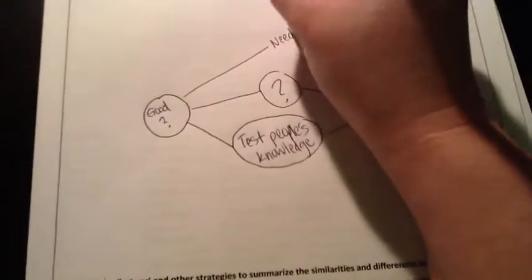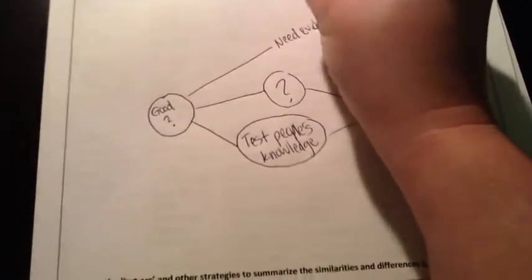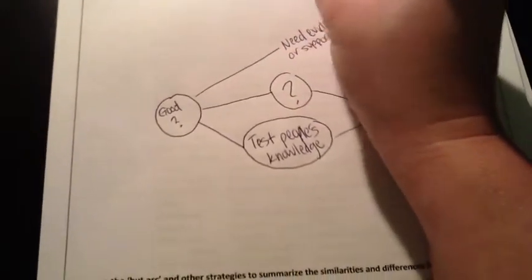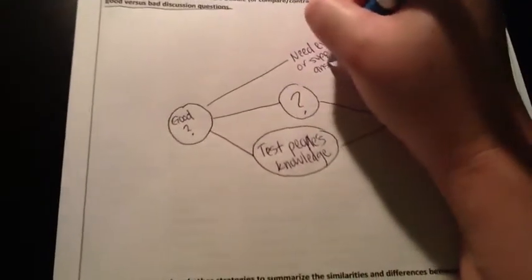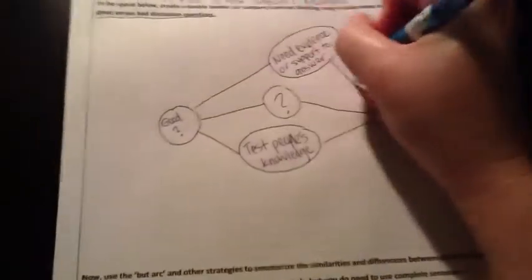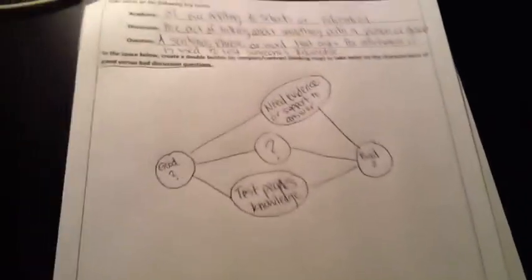And I think about how they probably both need some kind of evidence to answer. Need evidence or support to answer. Those are things that I think that they have in common.